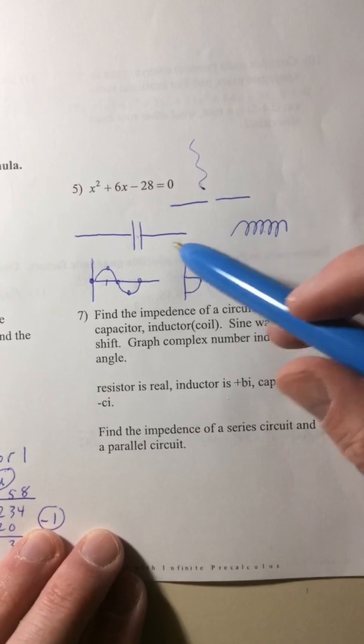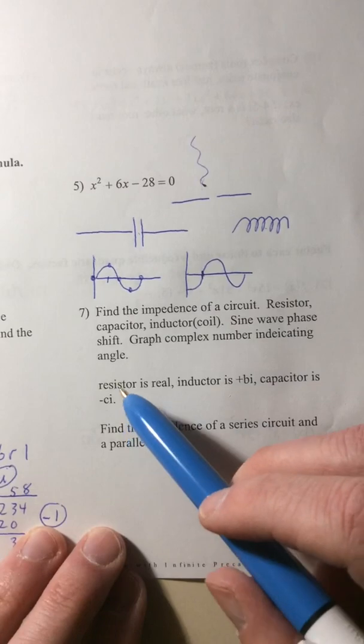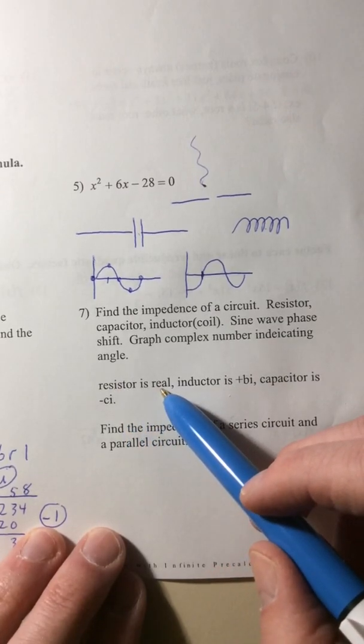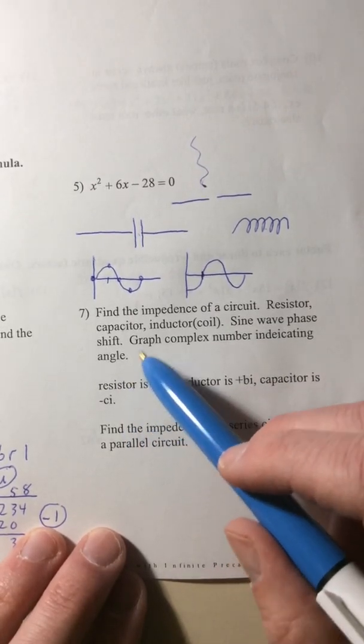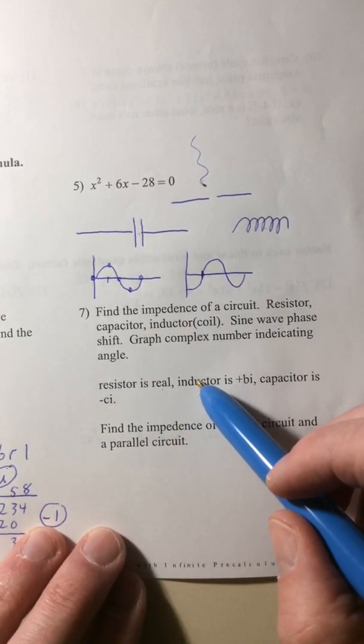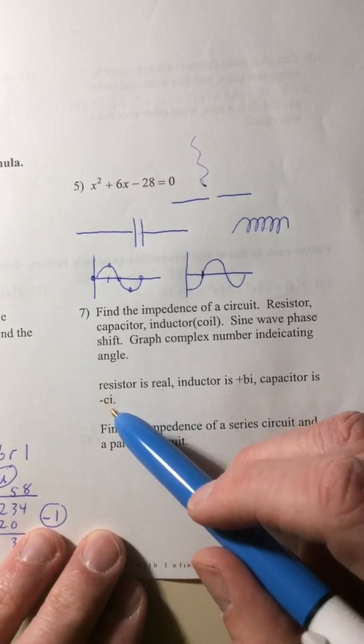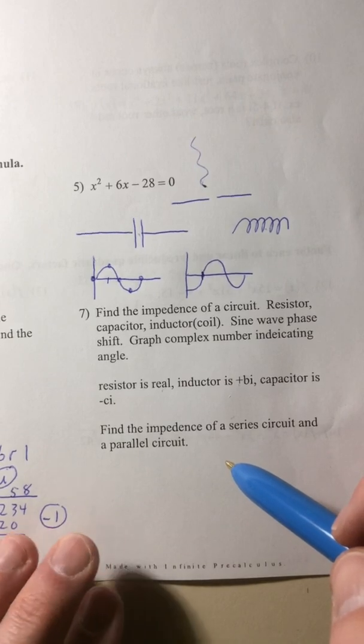So these two act very similarly. As it turns out, a resistor is the real component of the overall resistance of a circuit. An inductor, aka a coil, has a positive component of a complex number, and a capacitor has a negative component of the complex number.